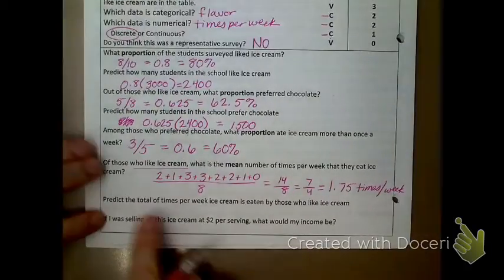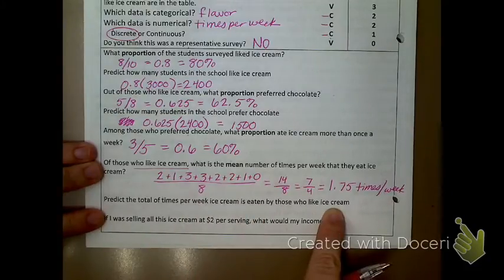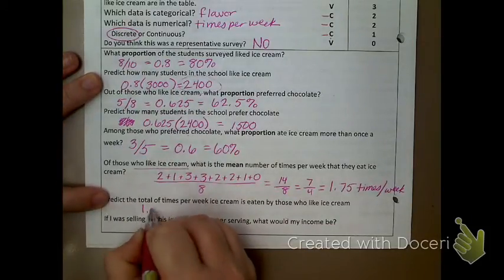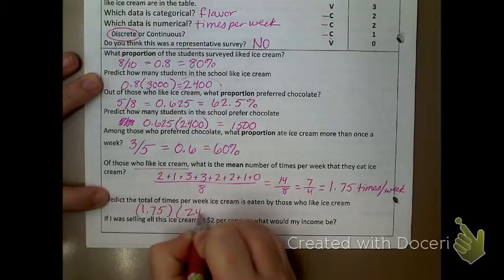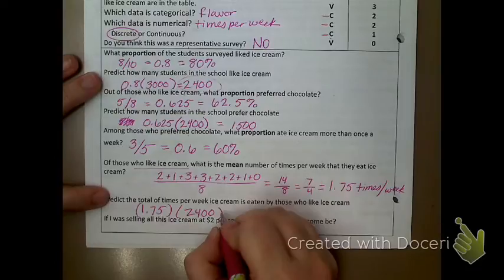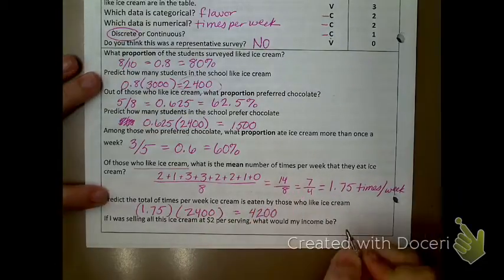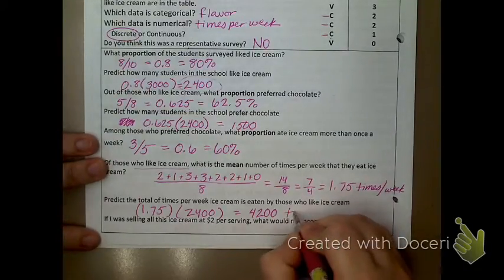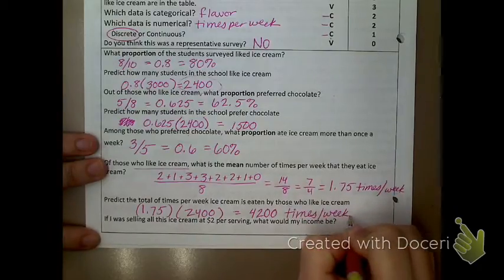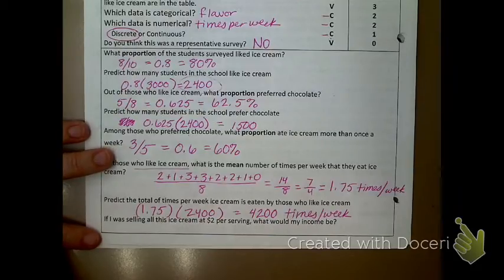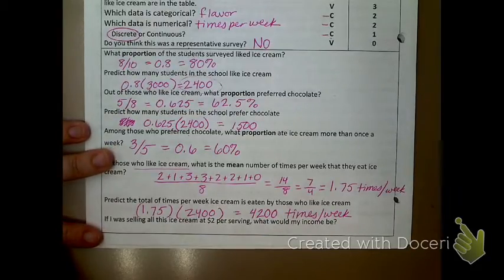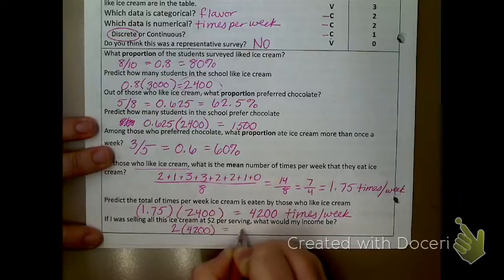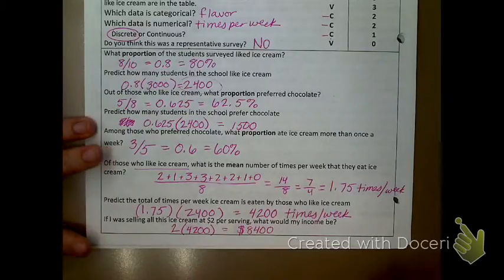Now, predict the total of times ice cream is eaten by those who like ice cream. So let's talk about the whole school now. Again, 2,400 people in the whole school. So let's do the 1.75 times per week times the 2,400, which means that I get a result of 4,200. That means that the students who like ice cream eat it 4,200 times per week. That's a lot of ice cream. If I was selling all this ice cream at $2 per serving, what would my income be? Well, $2 times 4,200 servings means my income would be $8,400 in 1 week. That's not too shabby.